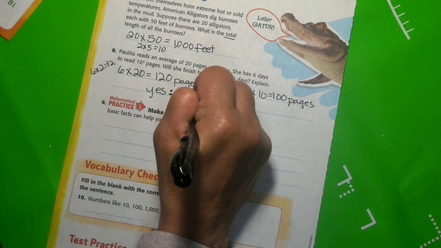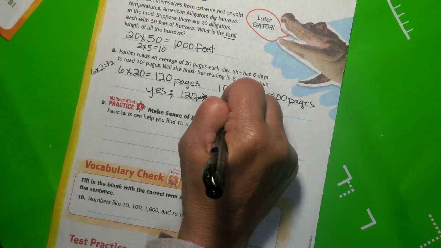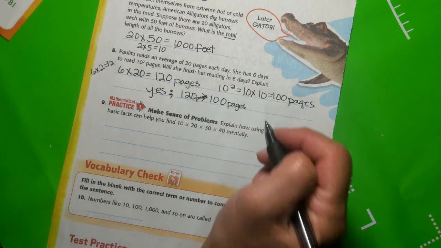Maybe you want to add your pages in here. 120 pages is more than, greater than 100 pages.